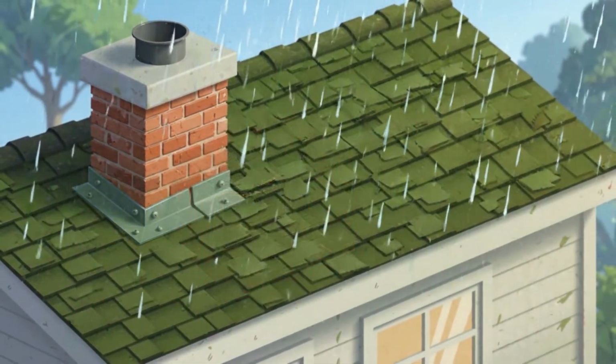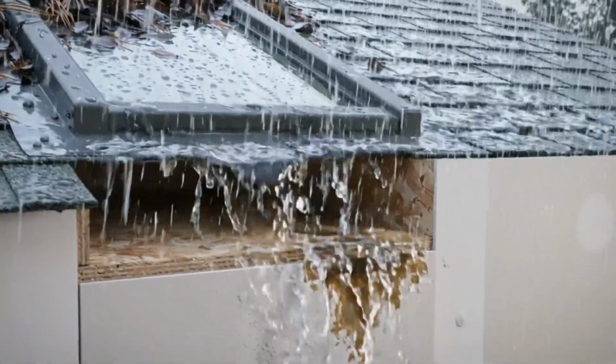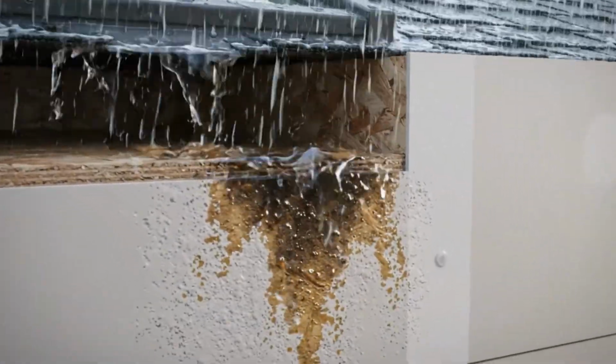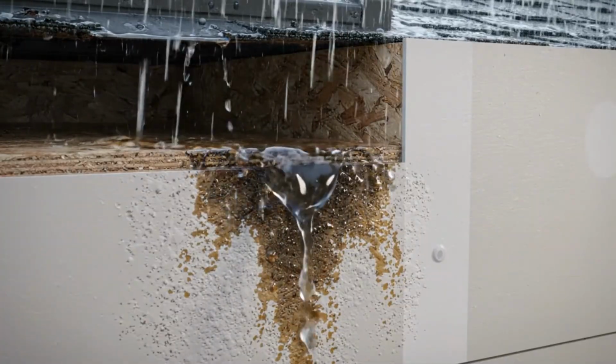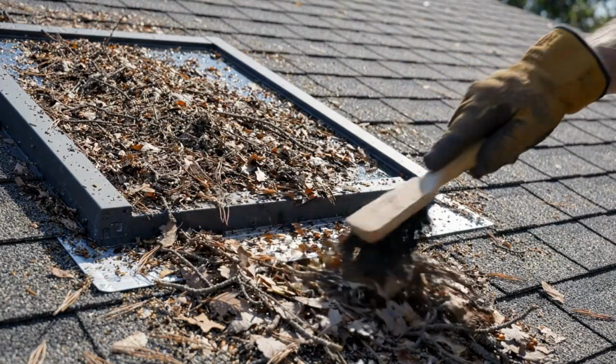From the attic, follow the highest wet point. Water entering above the skylight and traveling down the roof deck may make an intact skylight look responsible. Check for damaged shingles, underlayment, or roof penetrations farther uphill.